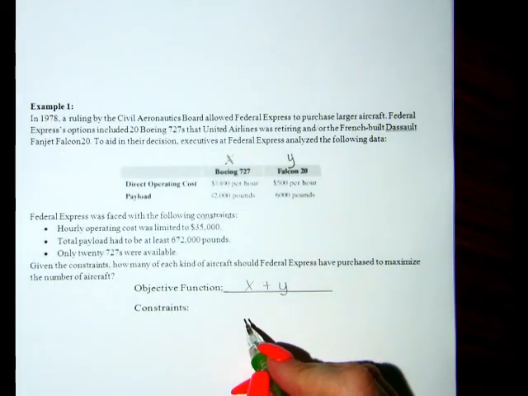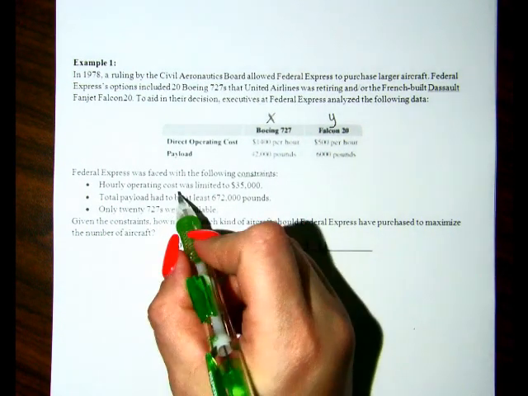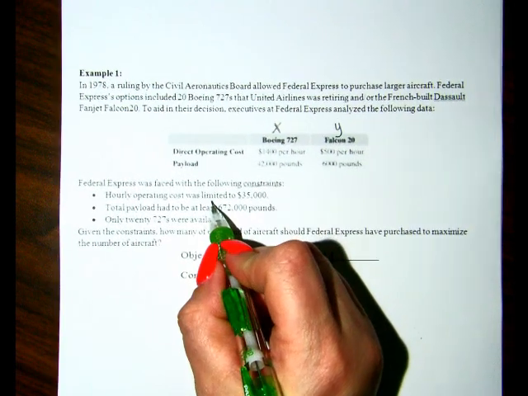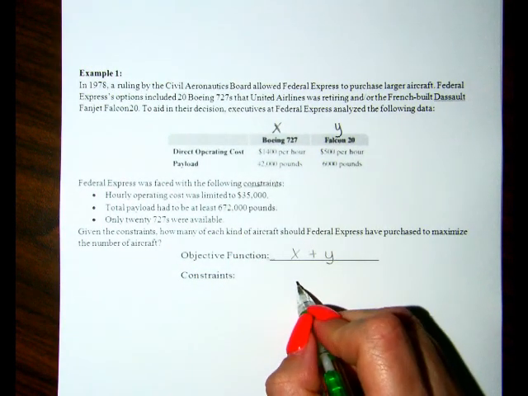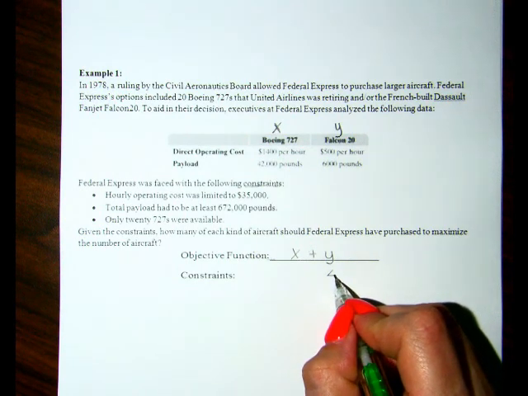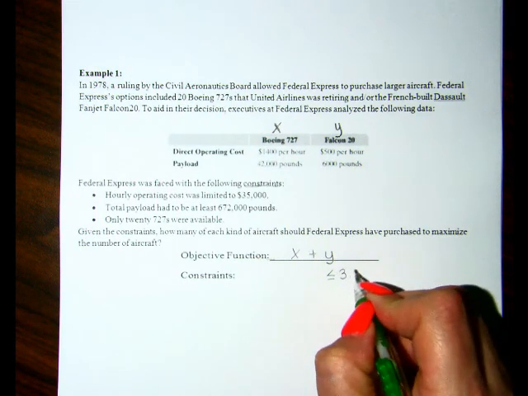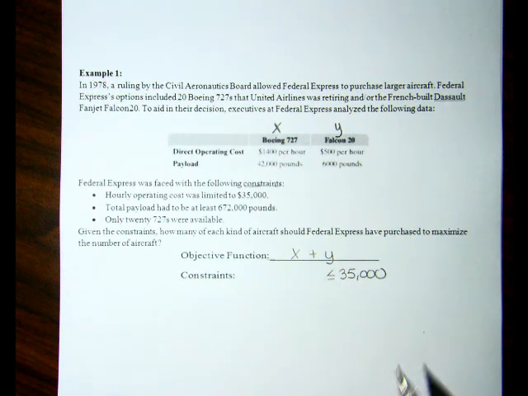So my first constraint deals with my hourly operating cost. They say it's limited to $35,000, which means it can't be more than that. So I know part of my constraint is it has to be less than or equal to $35,000. Okay? What has to be less than or equal to $35,000?